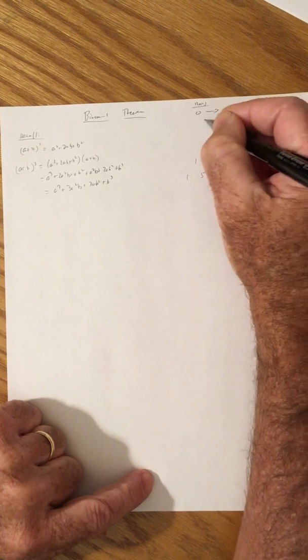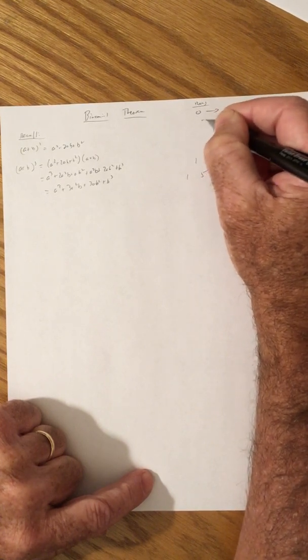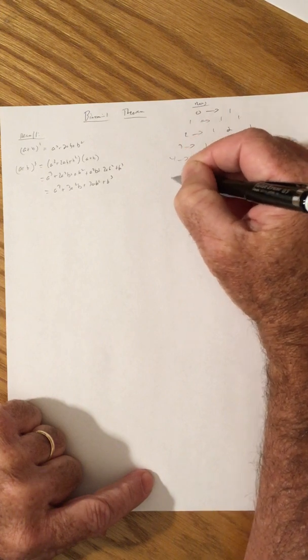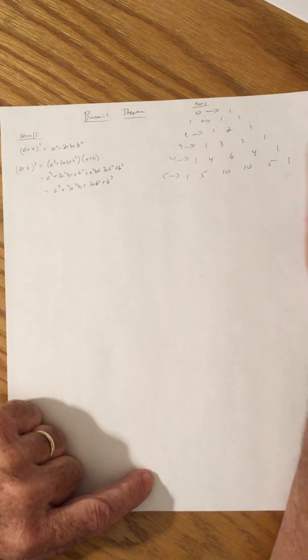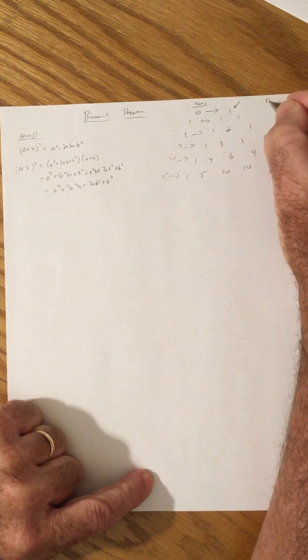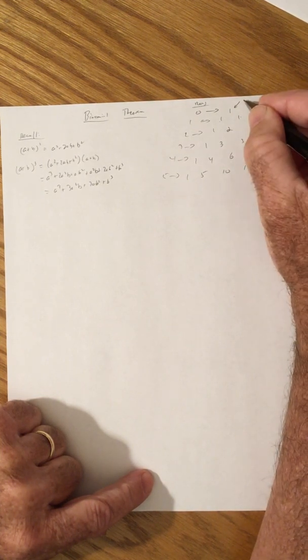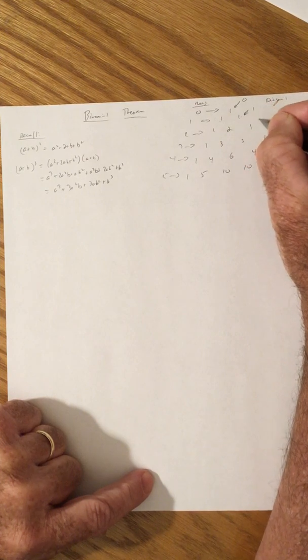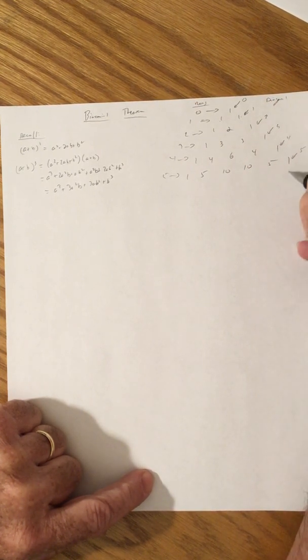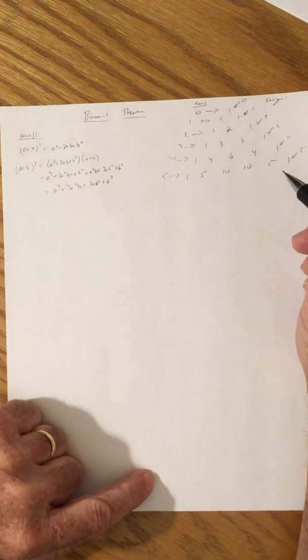So that's row 0, and then 1, 2, 3, 4, 5. And these are diagonals. It's diagonal 0, 1, 2, 3, 4. Obviously, this thing continues. All right.